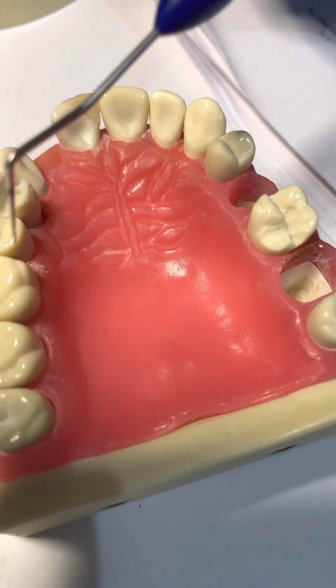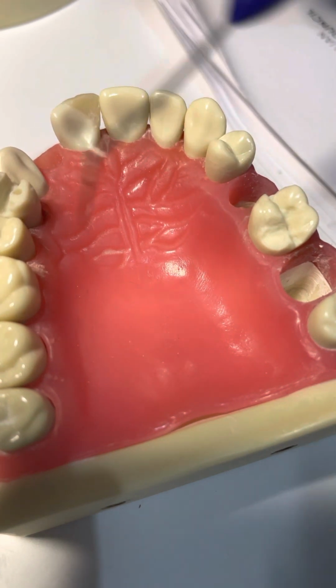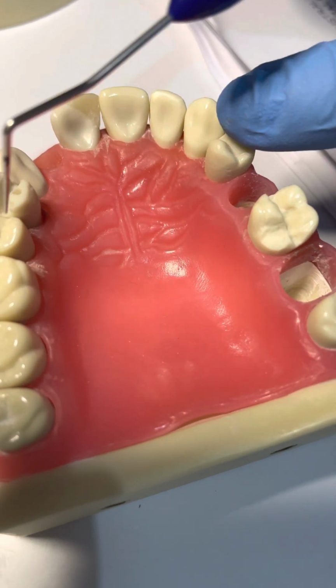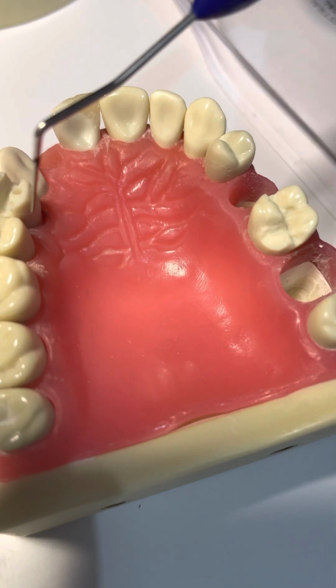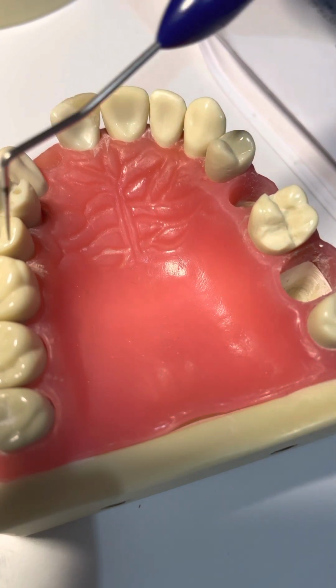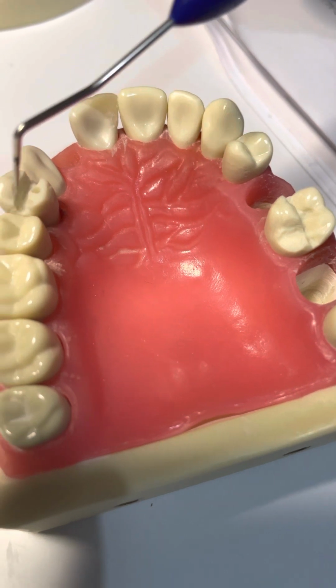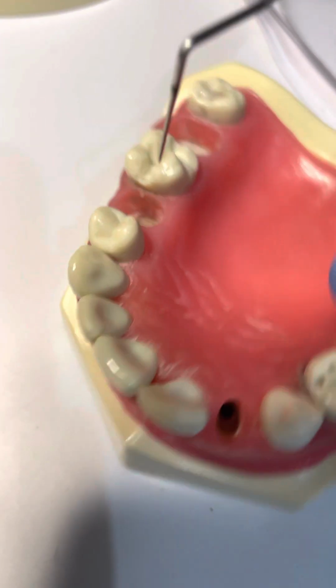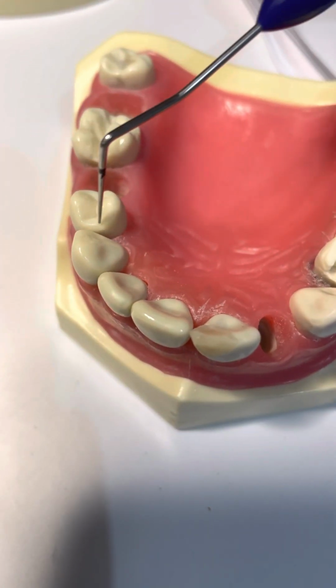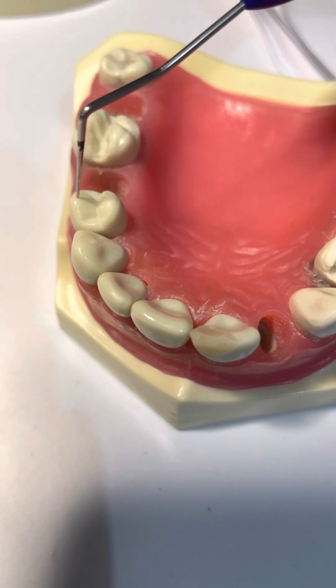Okay, so this is our anatomy and the marginal ridge. Then I'll talk about premolar. I'll finish the anatomy, then in a separate clip I'll explain the criteria. For premolar, we get a quarter MOD with the buccal cusp missing.